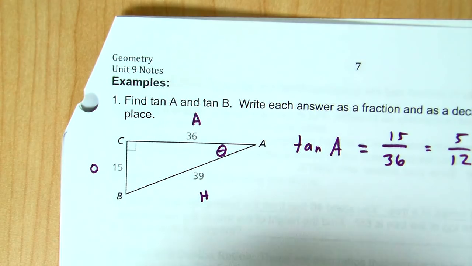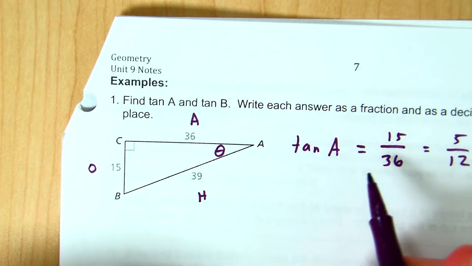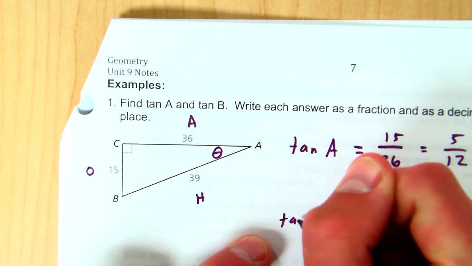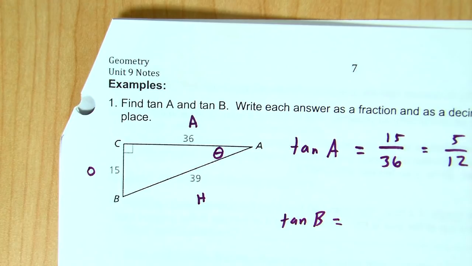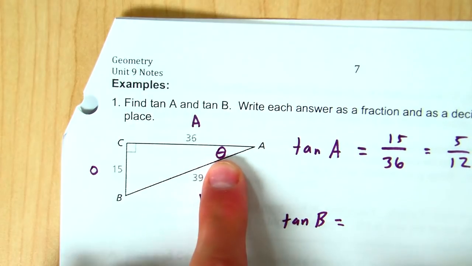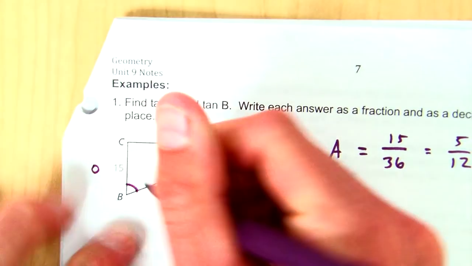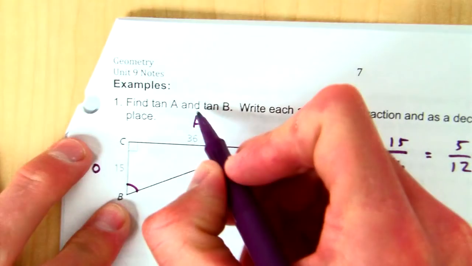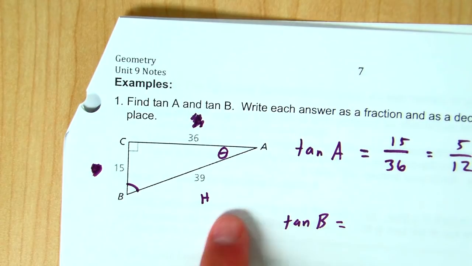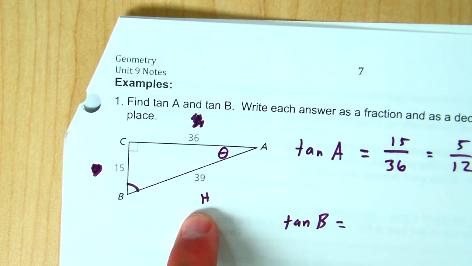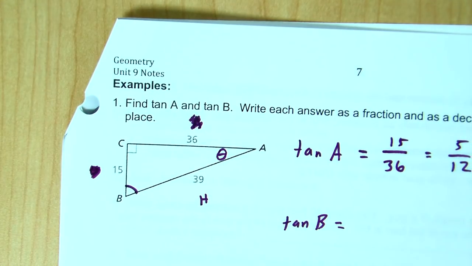Okay? So that's the tangent ratio for A. The tangent ratio for B will be slightly different because you're starting in a different place. Now, we're not starting with this angle, we're starting with angle B. So this O and A aren't going to be accurate anymore. The H will still be accurate because my hypotenuse doesn't change. That's always the longest side.